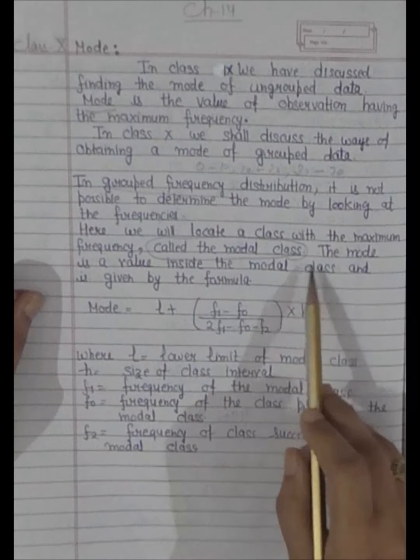Now let us consider one example for understanding the concept. First example: the following table shows the ages of the patients admitted in a hospital during a year. The ages in years are 5 to 15, 15 to 25 and so on, and the number of patients are 6, 11, 21, and so on. Now find the mode and the mean of the data given above. Compare and interpret the two measures of central tendency. Here I will find only the mode. The mean you will do by yourself because it was already done in the last video.